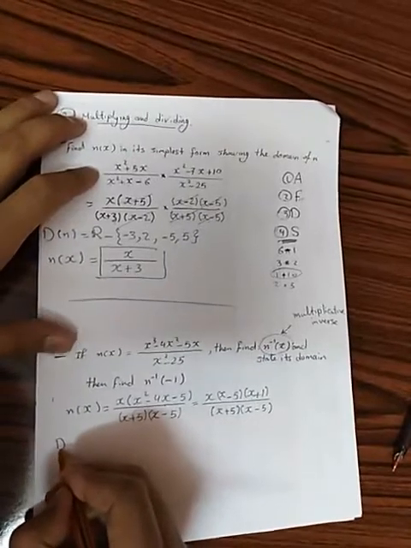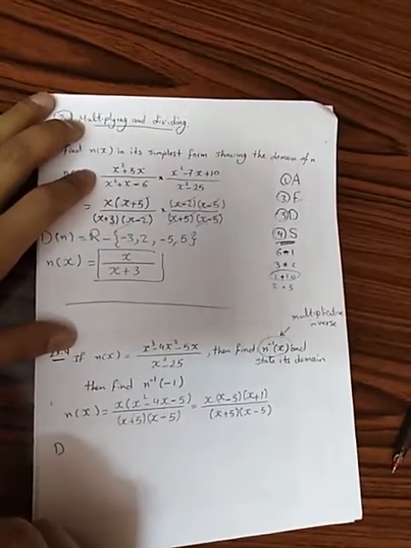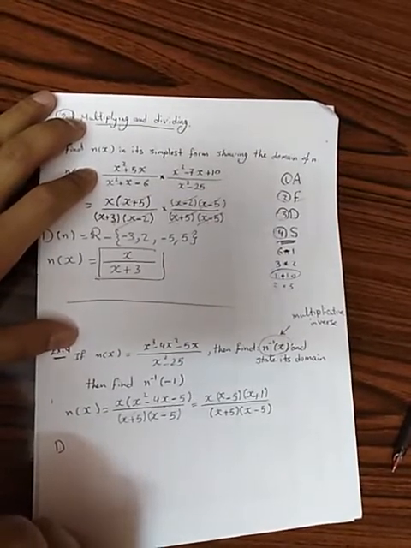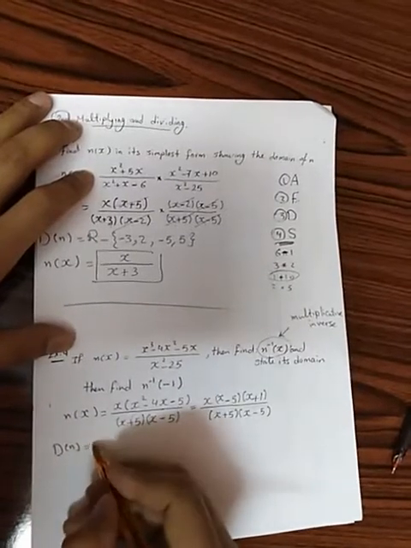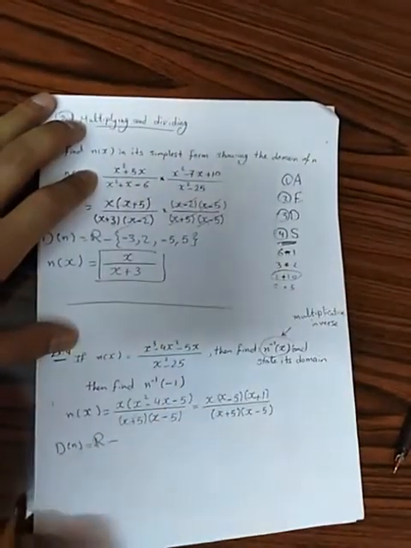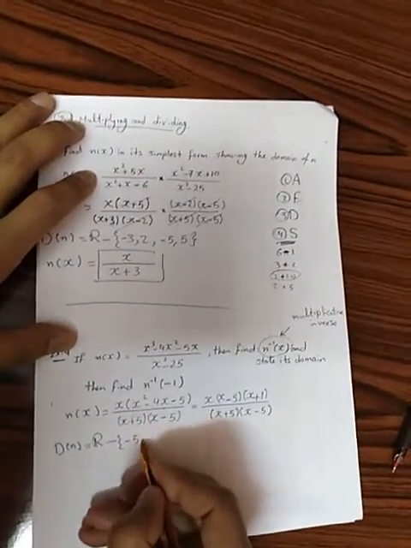The domain: I want the domain of n or the domain of n inverse. Note, if I want the domain of n, I'll get R except the zeros of denominator, R except negative 5 and positive 5.